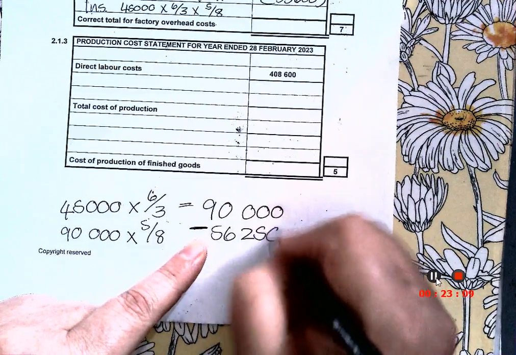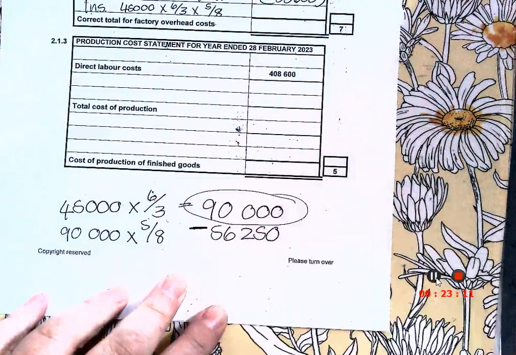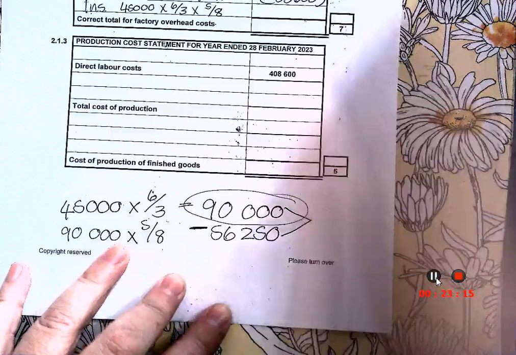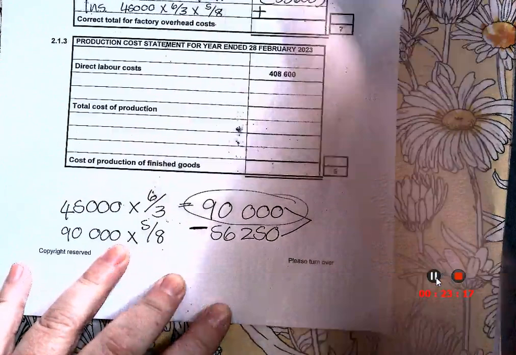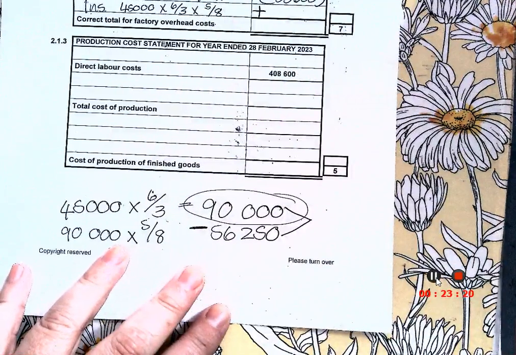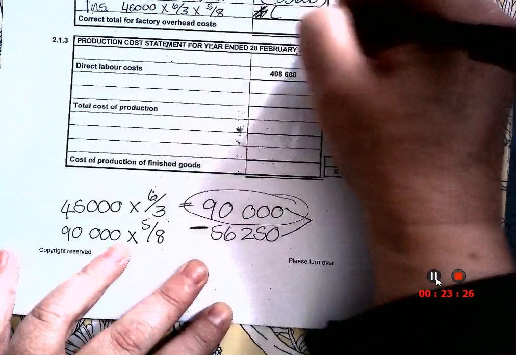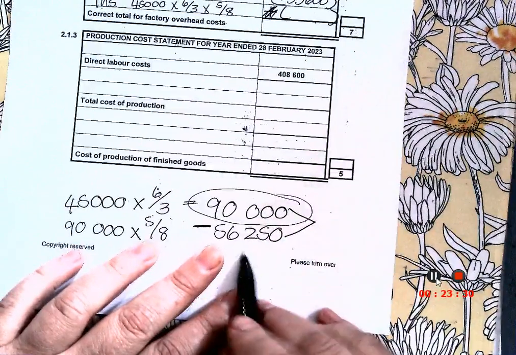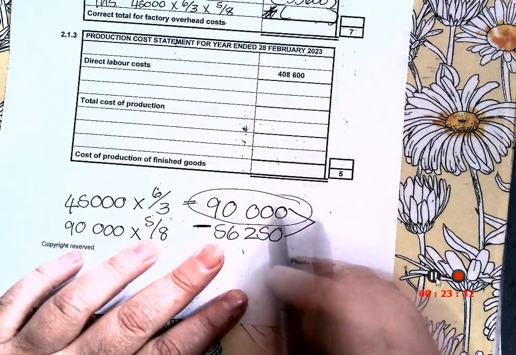So can you see this is overstated? So if it's overstated, it means I'm going to add back how much? No, it's not overstated. It's understated. It's understated with what? No, what's the difference?